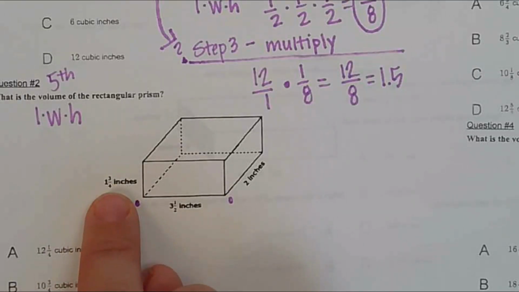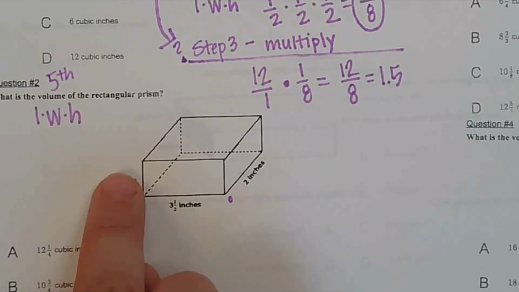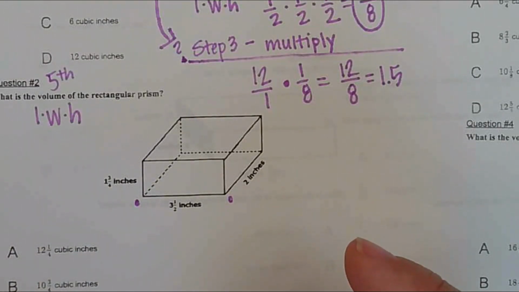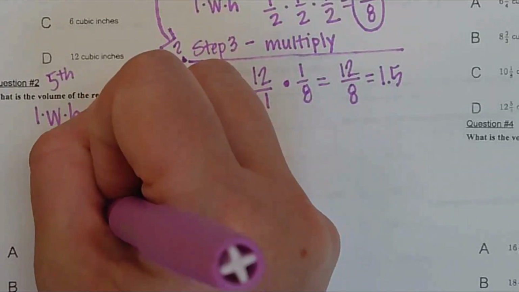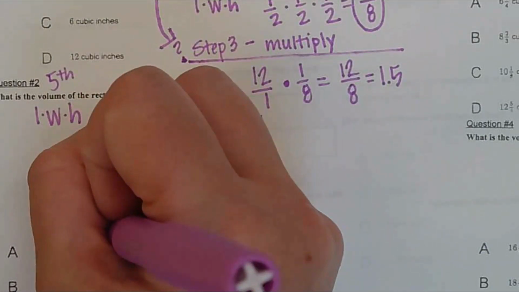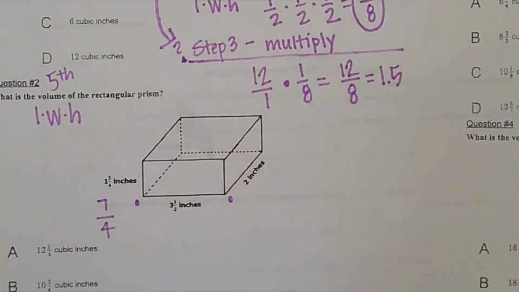So 1 3/4, what does it change into? What improper fraction? 1 times 4 plus 3 is 7. It changes into 7 over 4. Keep that denominator. Remember that? Spent 3 weeks on it.